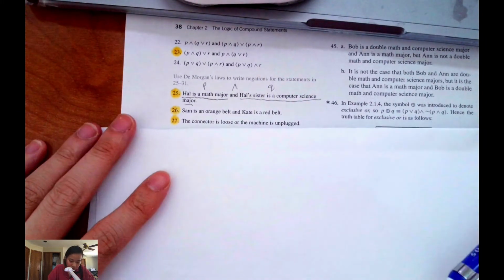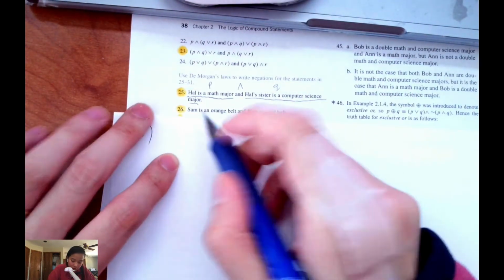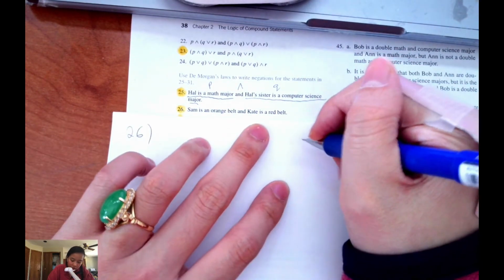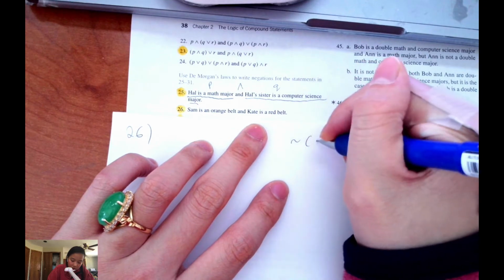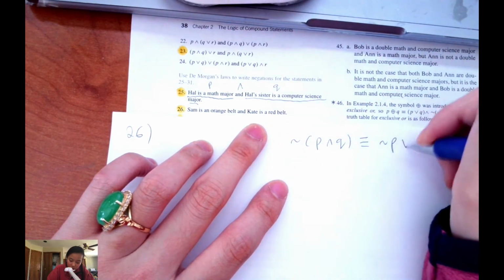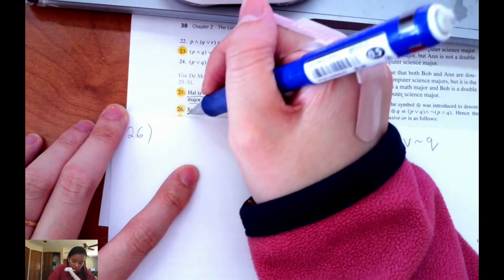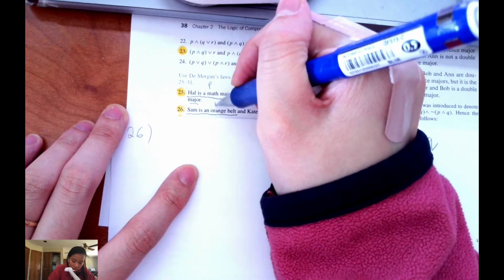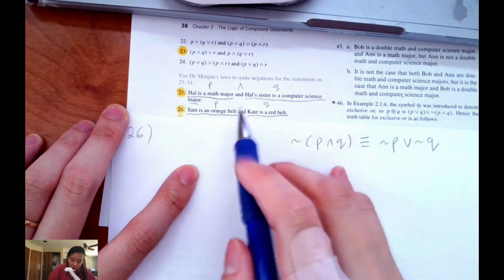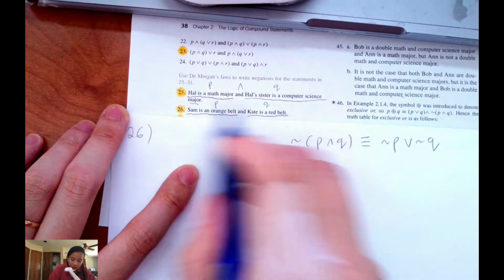Okay, let's do number 26 now. 26 says, Sam is an orange belt and Kate is a red belt. So again, De Morgan's law says not (P and Q) is logically equivalent to not P or not Q. And in this case, Sam is an orange belt is P, Kate is a red belt is Q, and we're using the law with the and symbol since it says and right here.